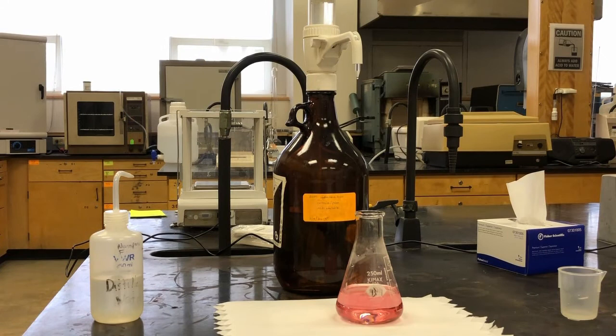So that volume that we added to this flask, that's the volume of the titrant that you're going to use in your calculations. It's the volume of the hydrochloric acid that we had to add to reach the end point. Now I'm going to run the rest of the samples plus a blank, and you will be provided with all of that data to use in your calculations.